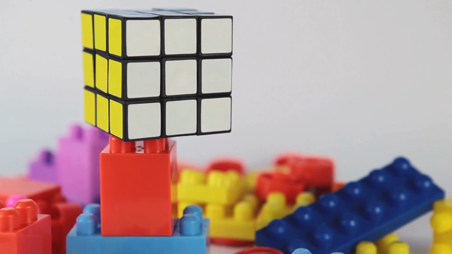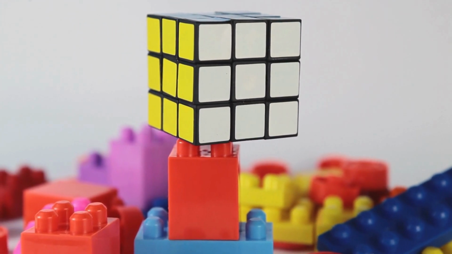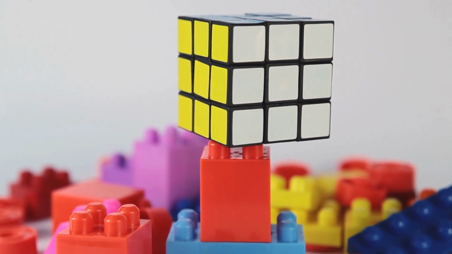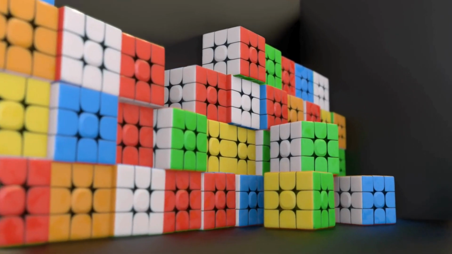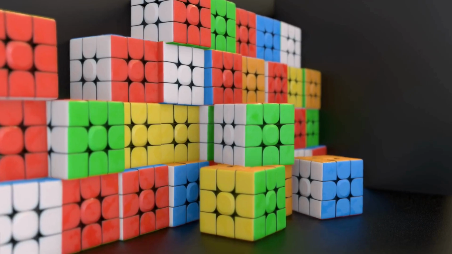But the benefits of the Rubik's Cube go way beyond math equations. We're talking about building character. We practice skills like patience and perseverance. Let's be real. You're not going to solve this thing in 5 minutes on your first try. And that's okay. The struggle is part of the learning process.